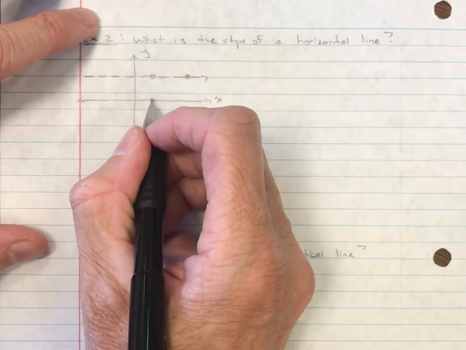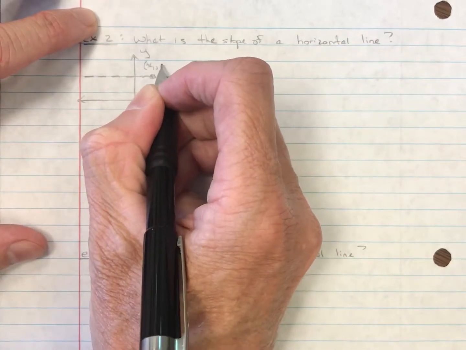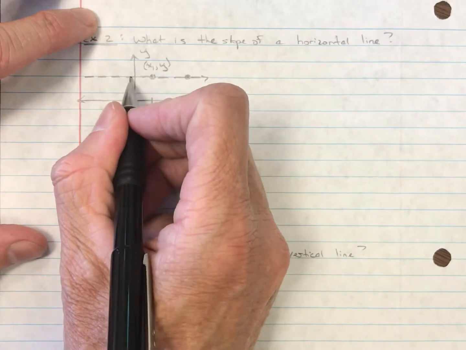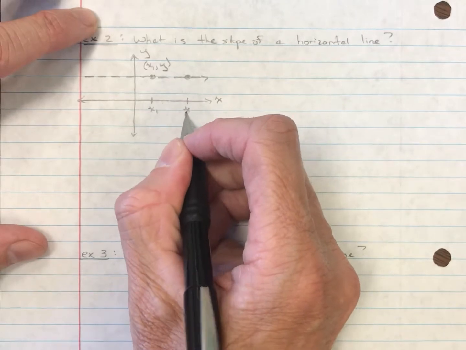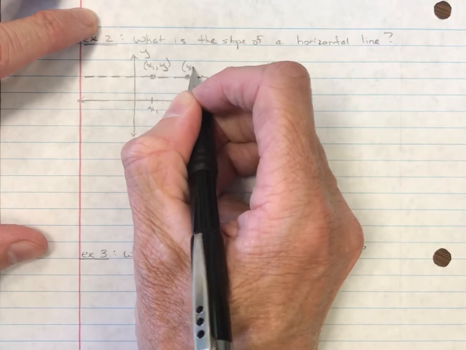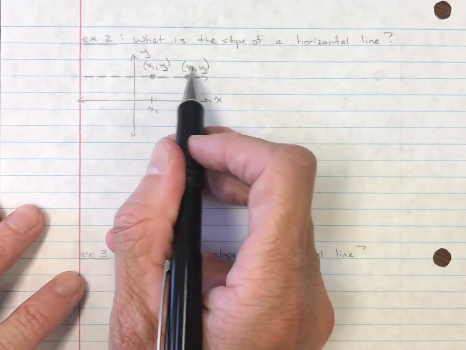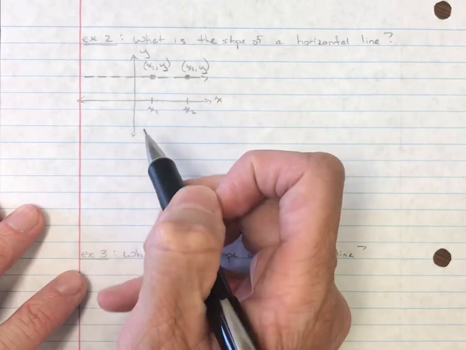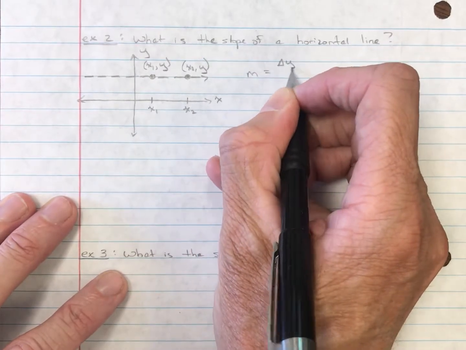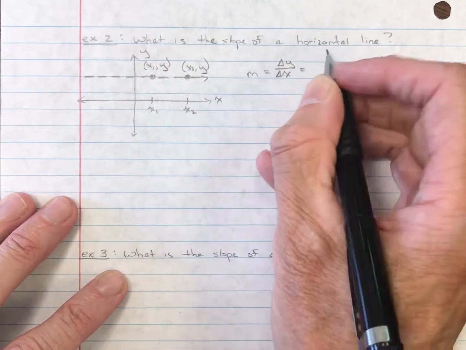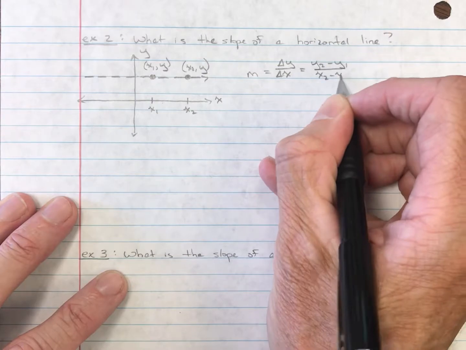This point has an x-coordinate at x1 and a y-coordinate at y, because the y doesn't change. This coordinate has an x-coordinate at x2, but the y-coordinate is the same, so we'll just call it y. These two y's are the same for a horizontal line, the y coordinates. So what is slope? Change in y over change in x. Okay, y2 minus y1 over x2 minus x1.